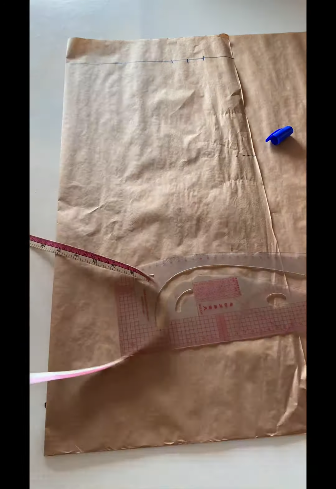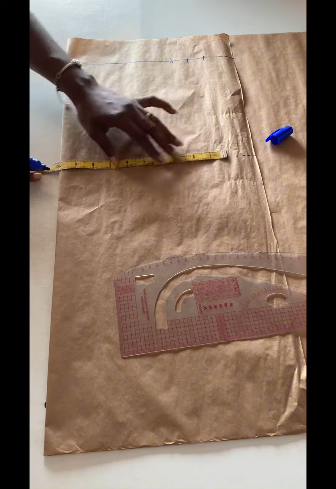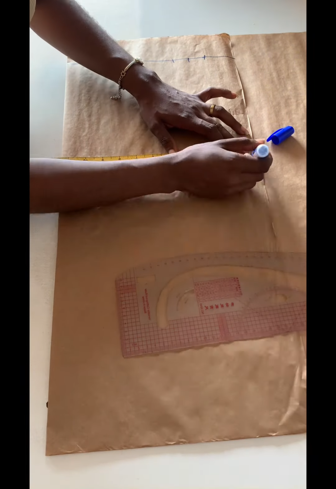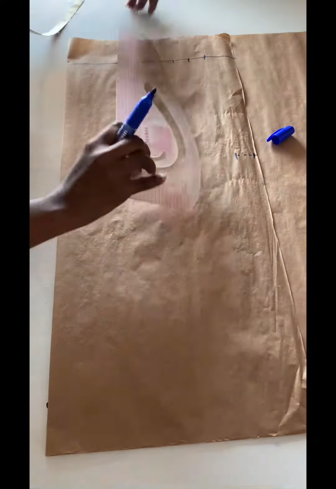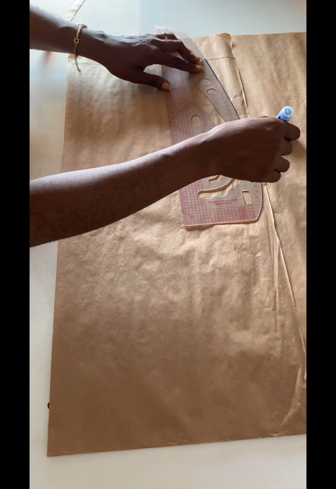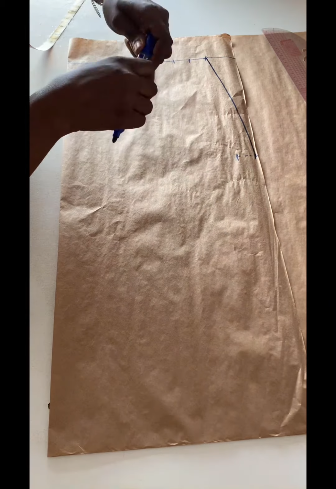Locate your hip line. I came down by 9 inches. It could be 10 if the person is tall. Put your hip measurement and add your seam allowance like so. Then connect it with your curve or use your free hand.